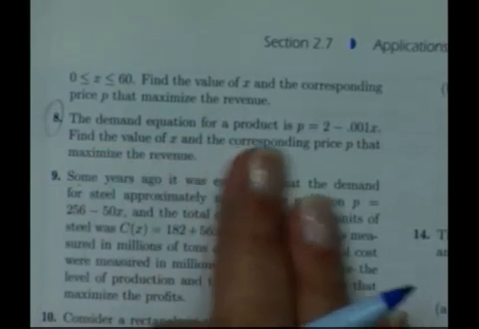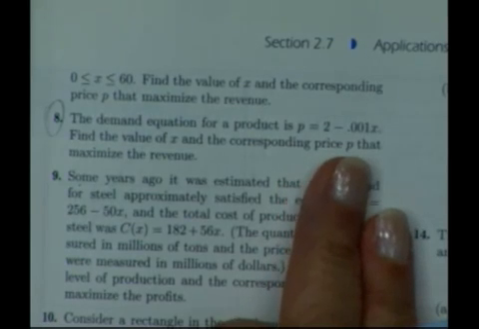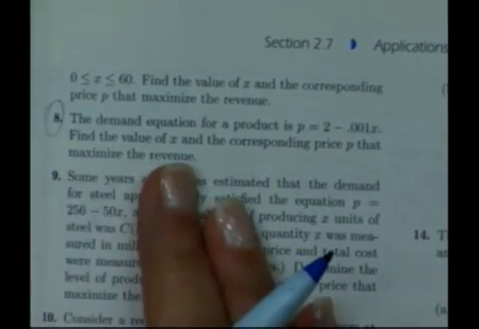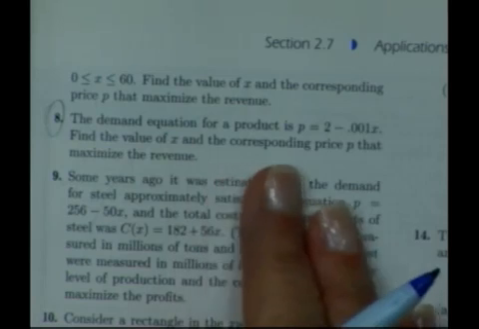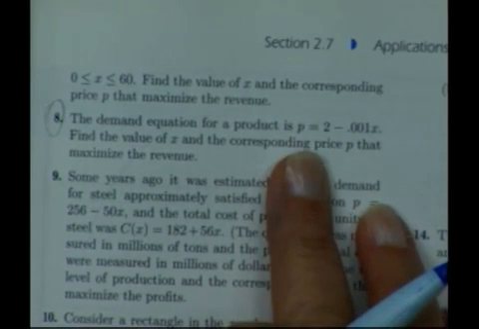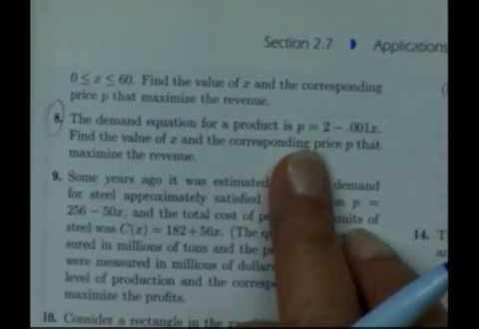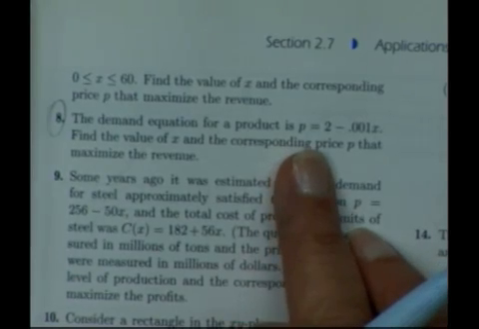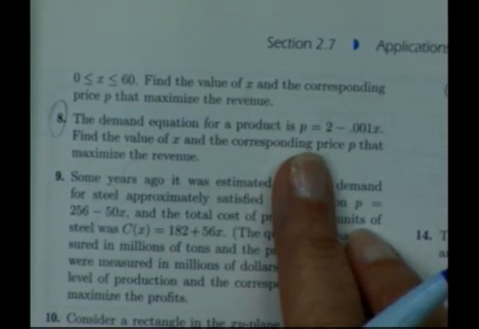The demand equation for a product is 2 minus 0.001x. Find the value of x, and the corresponding price P. So P is defined to be now the price of the item. So this demand equation really is like the consumer will demand or pay, depends on if it's the consumer or the store that's purchasing it. We can still call them a demand.